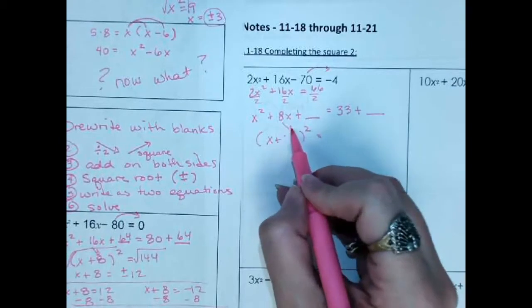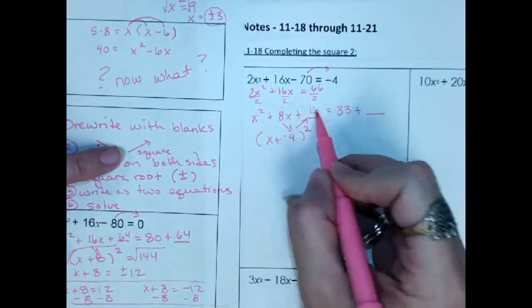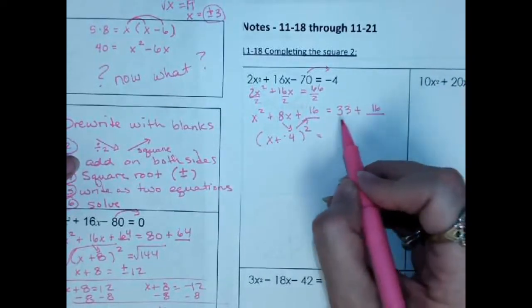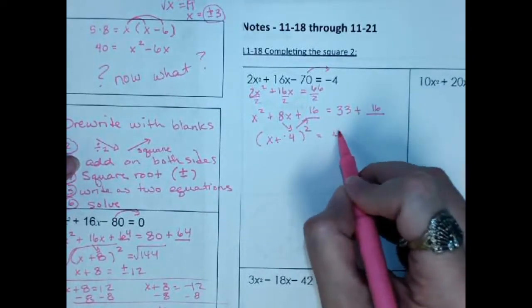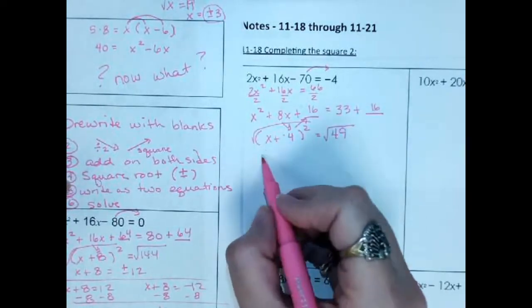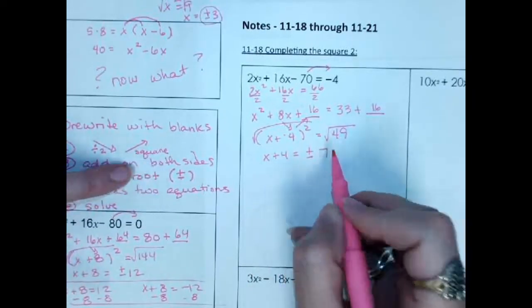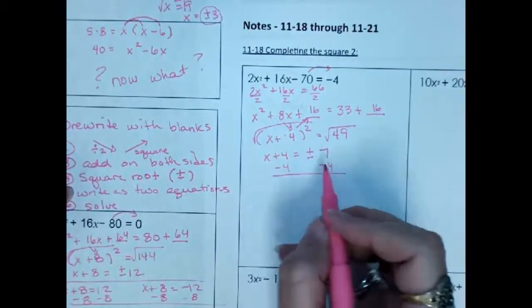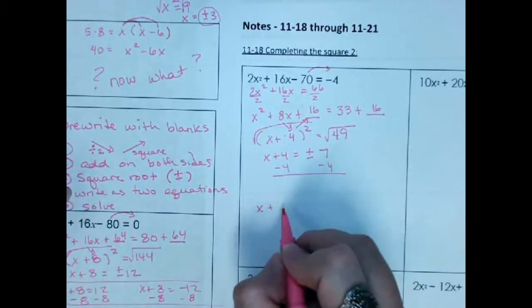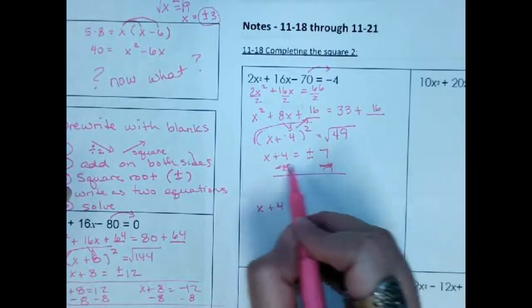Divide as you go down. Square as you go up. Add it to both sides. This makes 49. Square root. Don't forget the plus or minus. Write as 2 equations. Oops. Write as 2 equations before I do that.